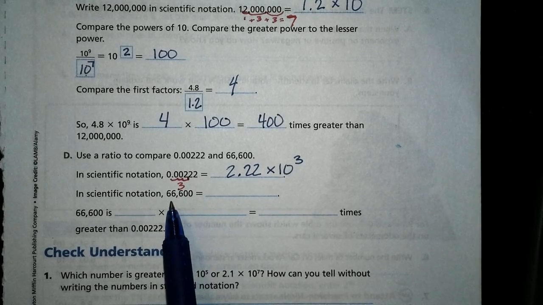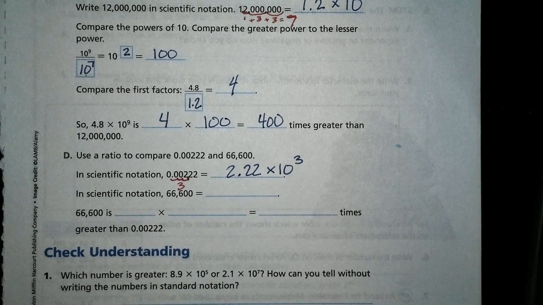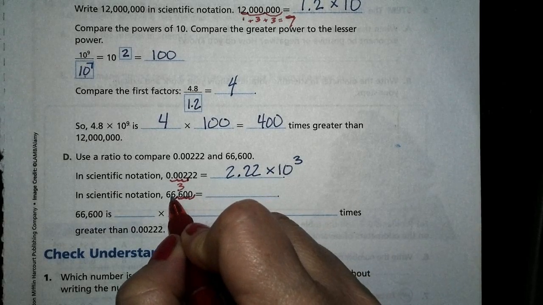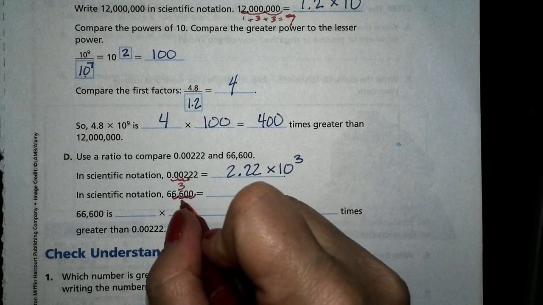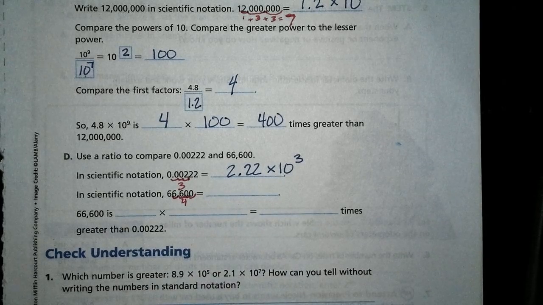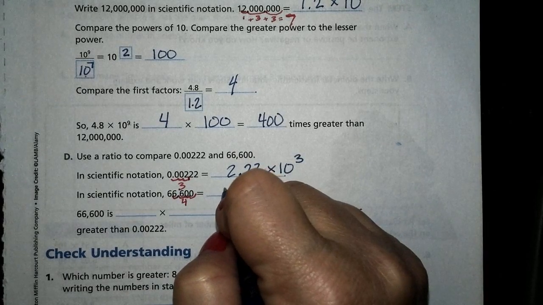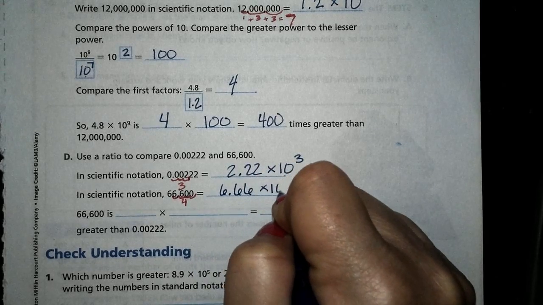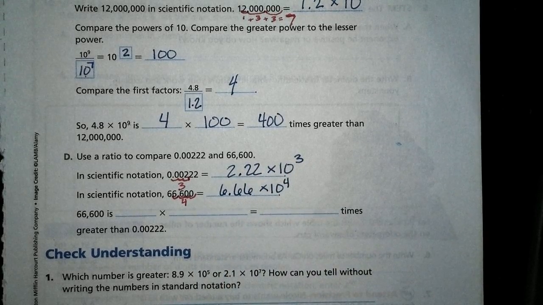All right, this one says to write this one in scientific notation. So we start back here. We have to go up 1, 2, 3, 4 times. So this would be 4 times we would have to move the decimal. So we get 6.66 times 10 to the 4th. And yes, that does hurt saying that.